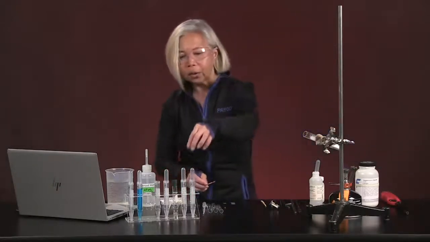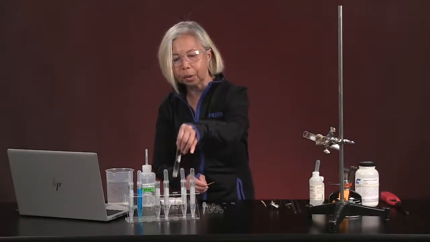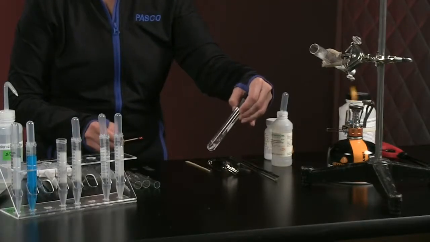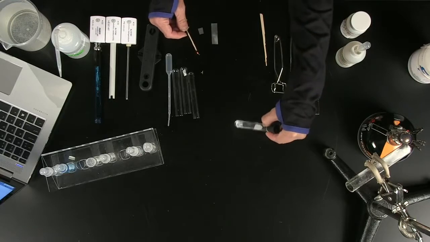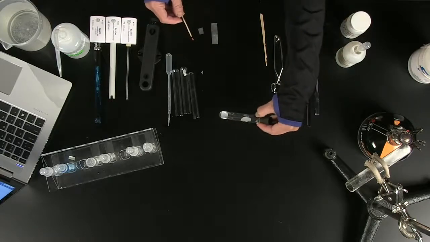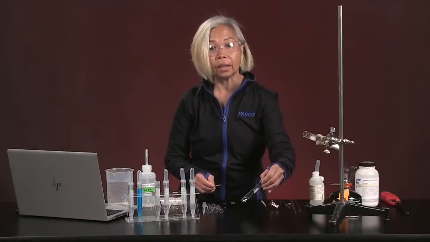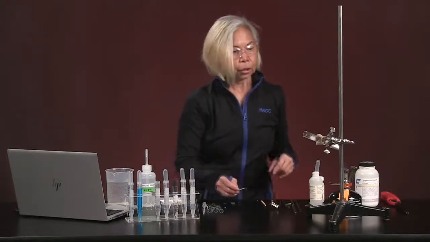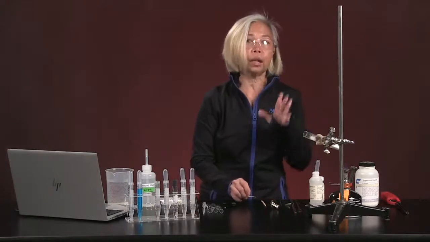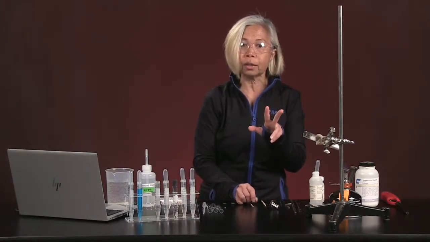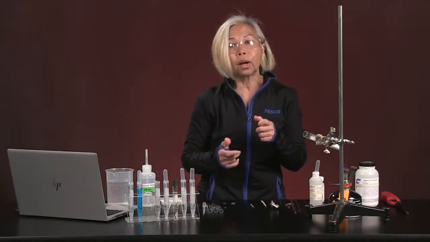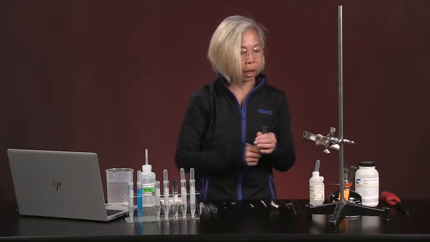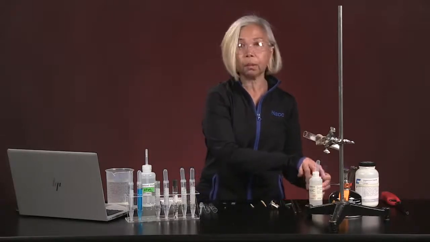Let's see how our zinc and HCl are doing. Look at that. More bubbles have formed. So we know that gas is still being produced by the reaction of hydrochloric acid and zinc. So our next reaction says we're going to take two solids, strontium hydroxide and ammonium chloride, and we're going to mix them together in a test tube, and we're going to see if there's anything interesting that happens when those two are mixed.